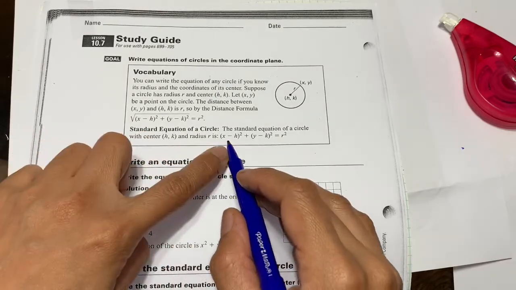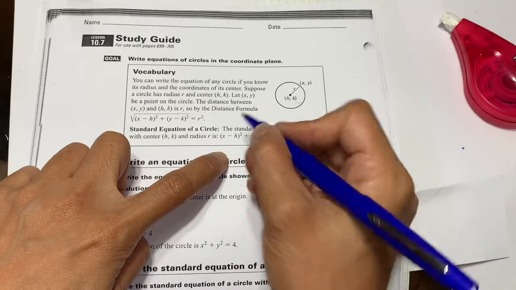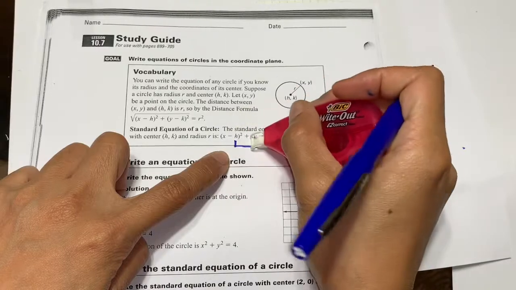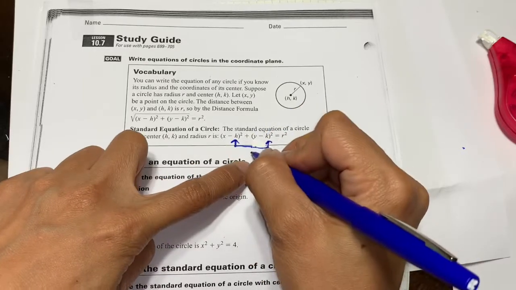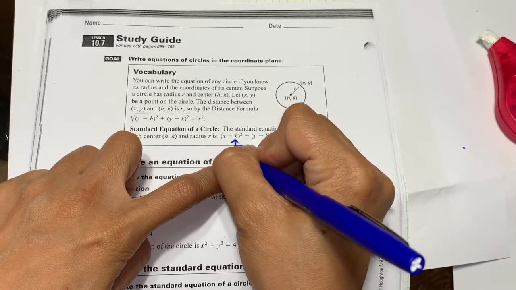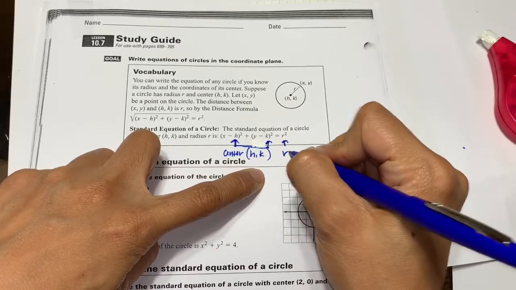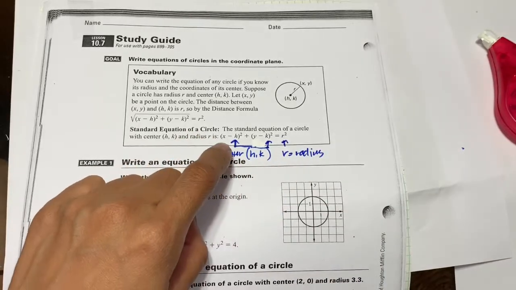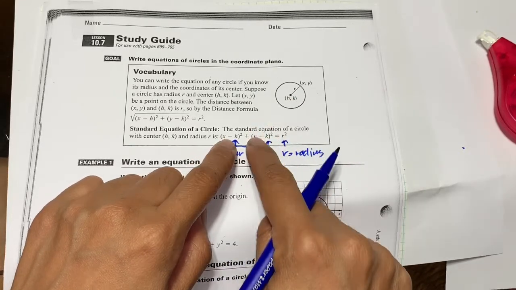Here, it's x minus h squared plus y minus k squared equals r squared, where h and k are the coordinates of the center. It's your center, and then r is your radius. Okay, so be careful here. The formula is a minus, so when you take the center, you gotta switch the signs.